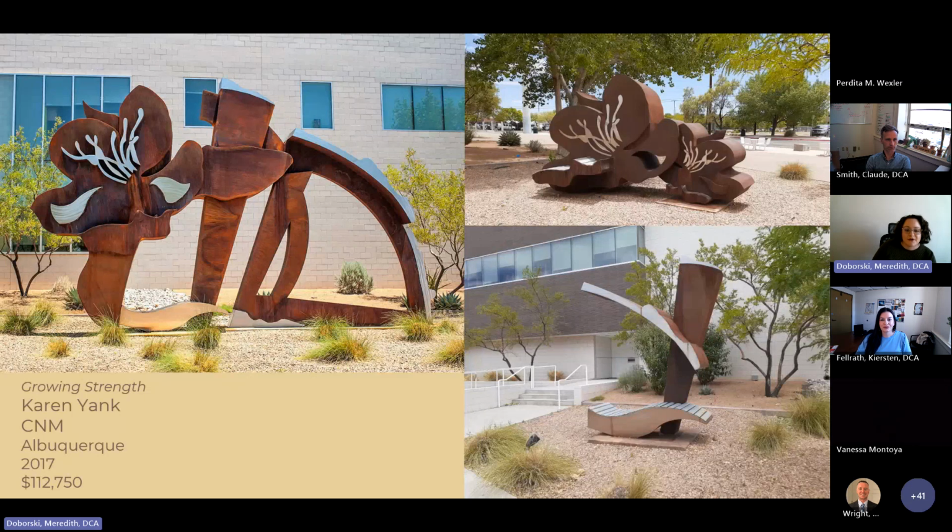Maybe we put something like a mural there, or maybe we put something like a sculpture in that area. And if it gets damaged, that's kind of a different sort of question.